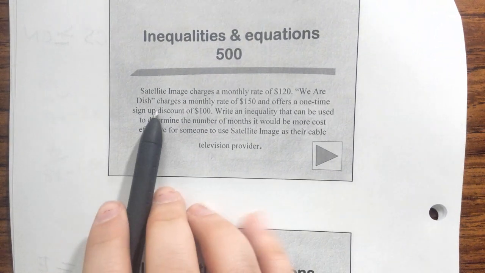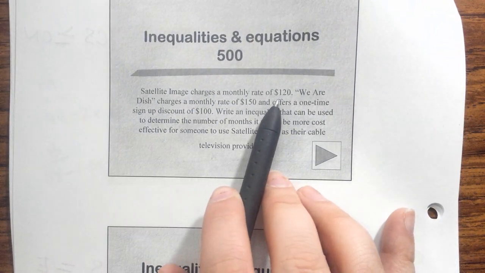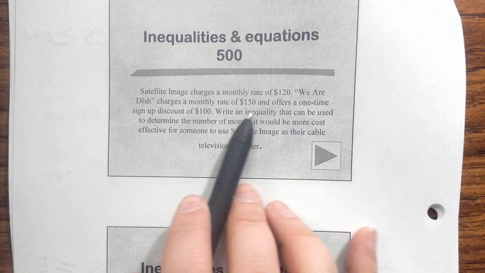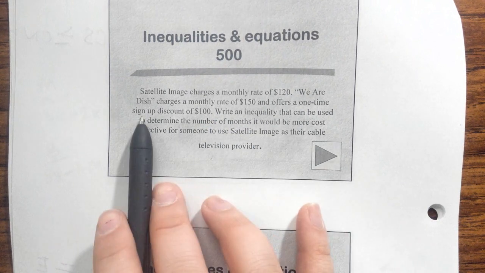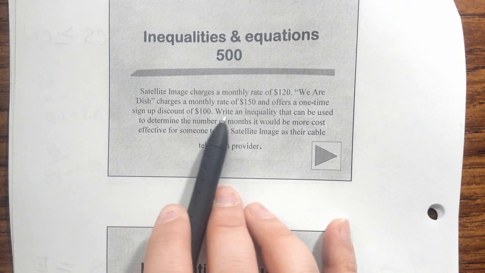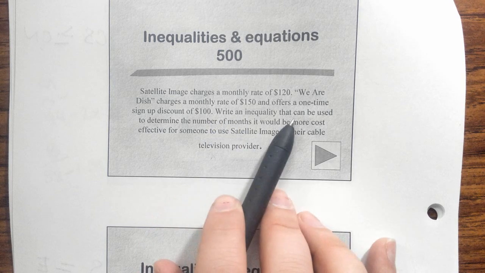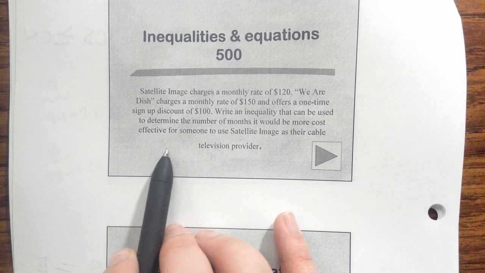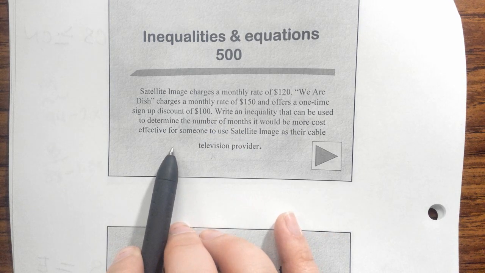Now we are on the 5th question here. Satellite Image charges a monthly rate of $120. We Are Dish charges a monthly rate of $150 and offers a one-time sign-up discount for $100. We want to write an inequality that can be used to determine the number of months it would be more cost-effective for someone to use Satellite Image as their cable television provider.